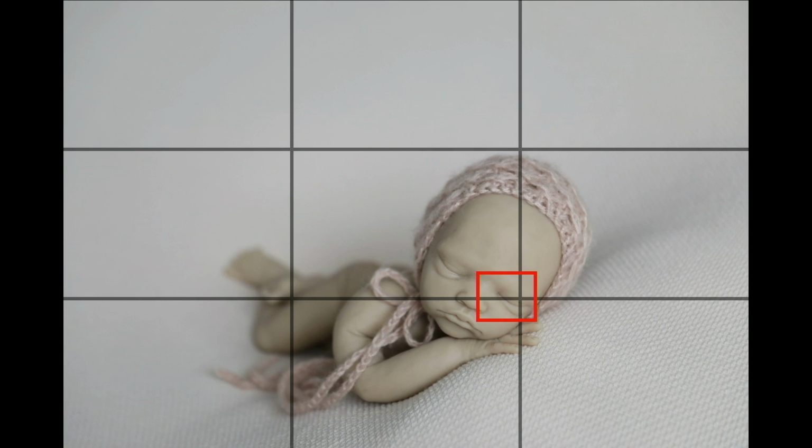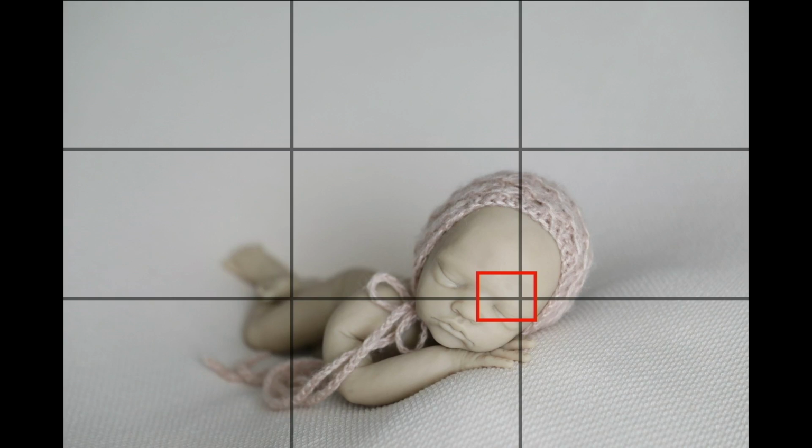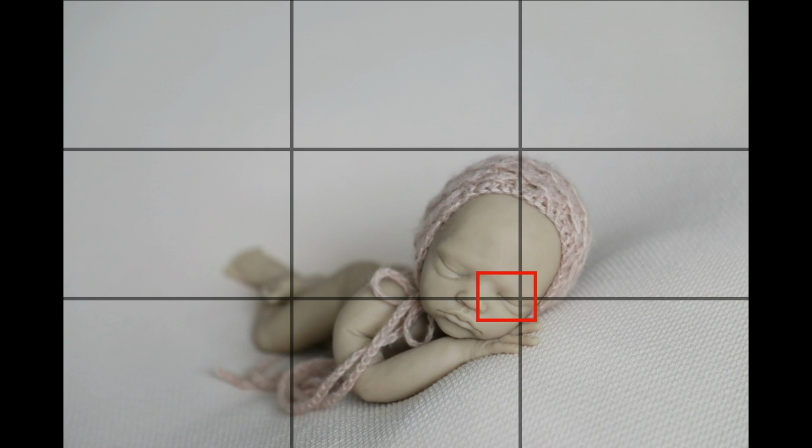Okay, so press play. If we have a look before, we've got some really strong highlights there on her face. And now if we go to the next frame, you can see just how much softer those skin tones are, but we've still got lots of detail in those shadows.